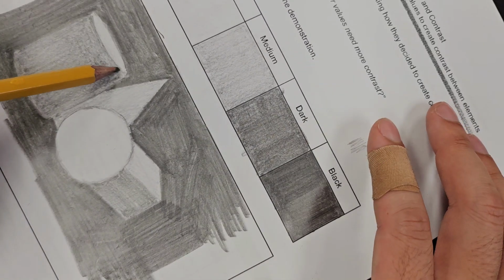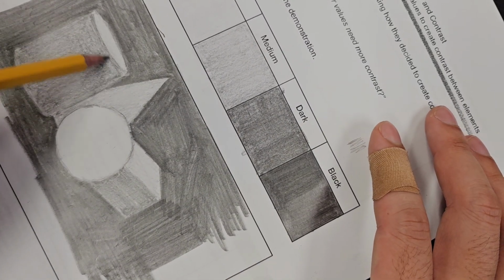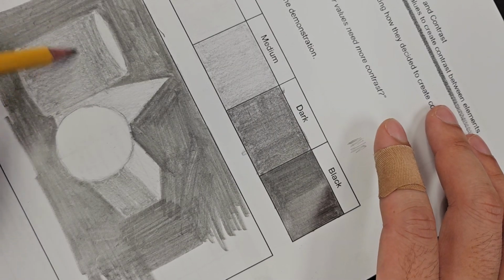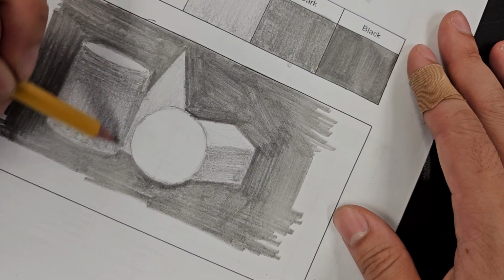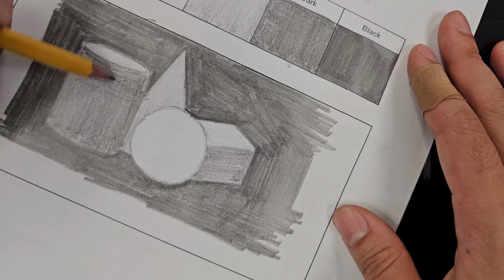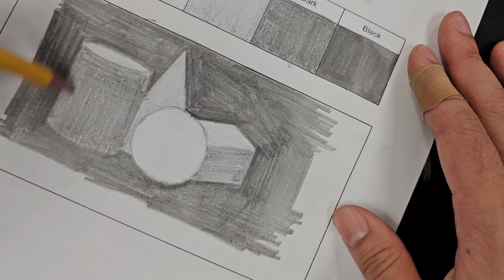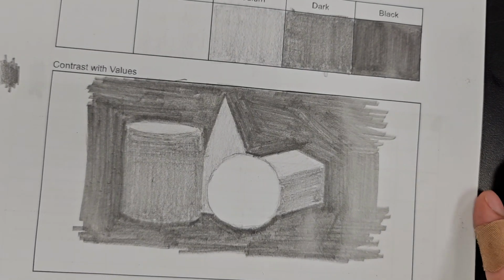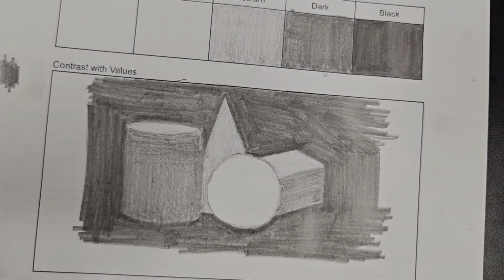This line here, if we make this shape a little bit darker, it'll start to disappear, right? Just don't make this too dark or else it's going to go back into the background and not stand out against the background, right? So there we go, right? We're creating contrast.